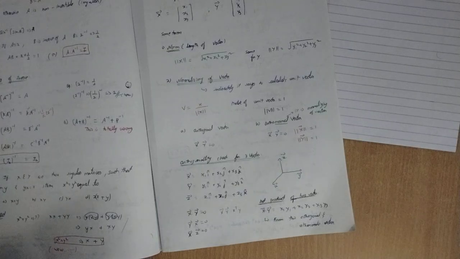In mathematics, what is the meaning of orthogonal vector and orthonormal vector? Tell me why it is important, and relate this with fluid mechanics, thermodynamics and mechanical engineering subjects.